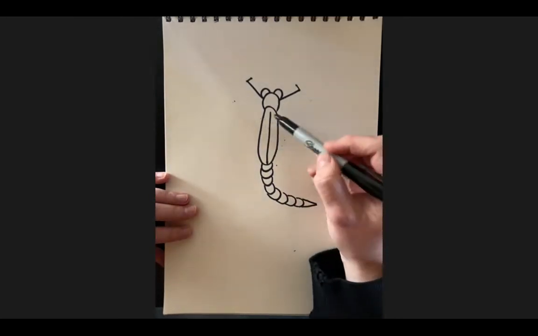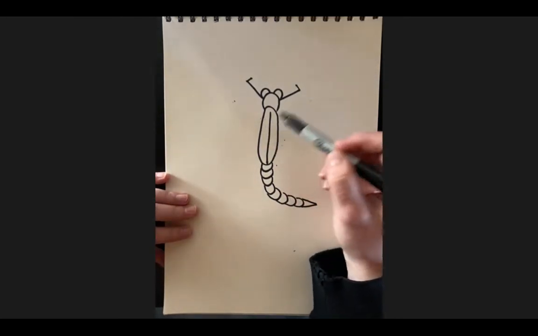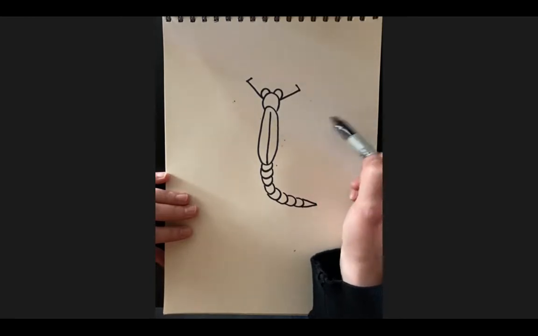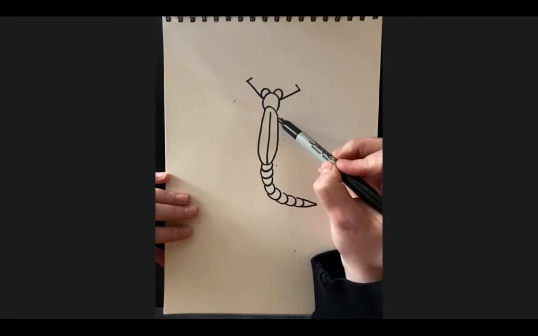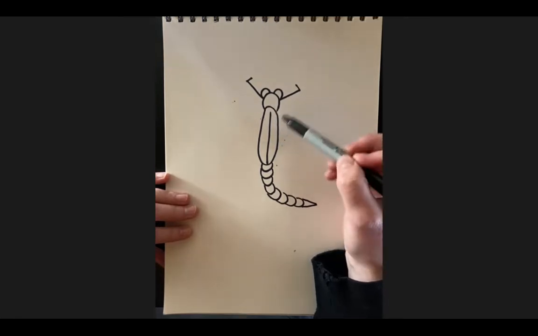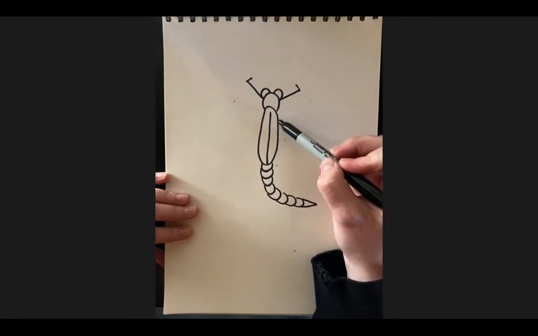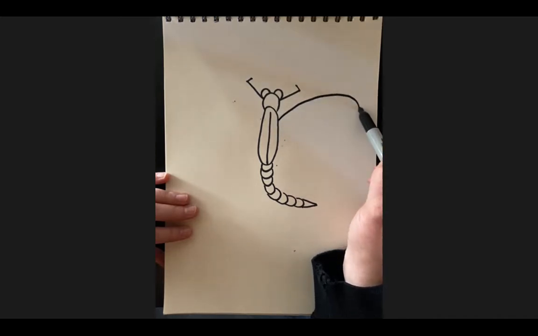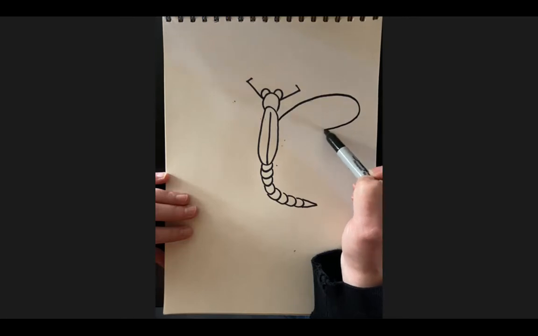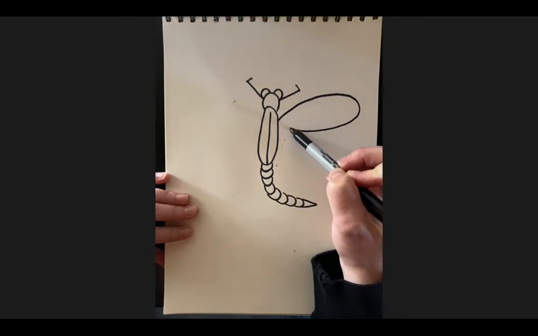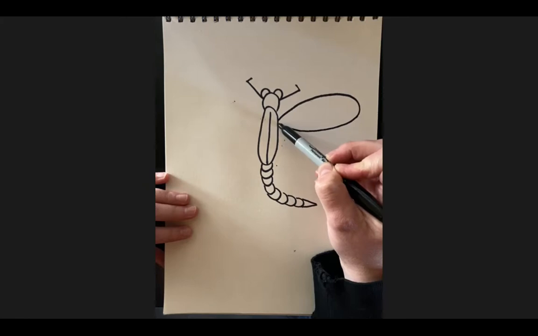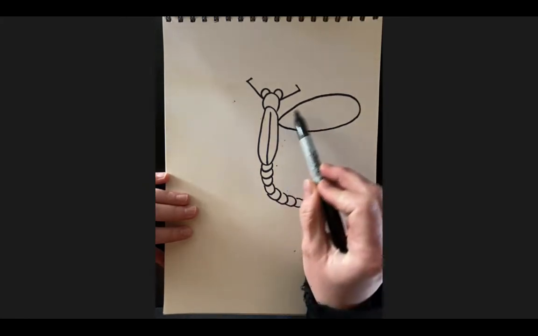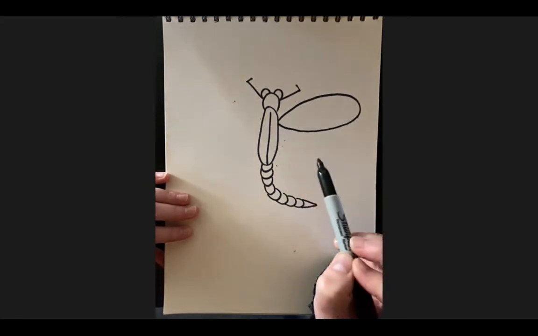All right. I'm going to go back up here to the body, and I'm going to add on its wings. So I'm going to add on almost like a very similar shape to the body, almost like an oval. I'm going to stretch it out nice and big. And as I come back in, I'm going to kind of connect it almost together like this. It's like a sideways teardrop.